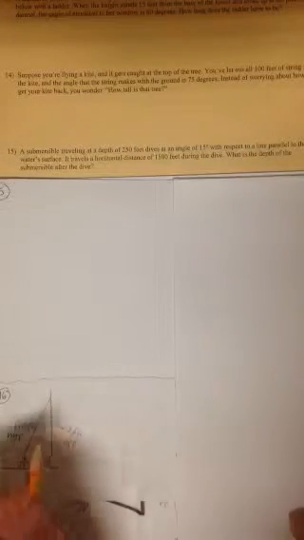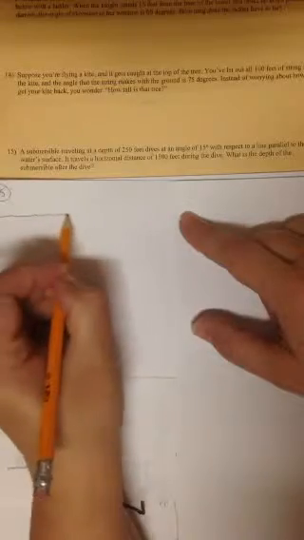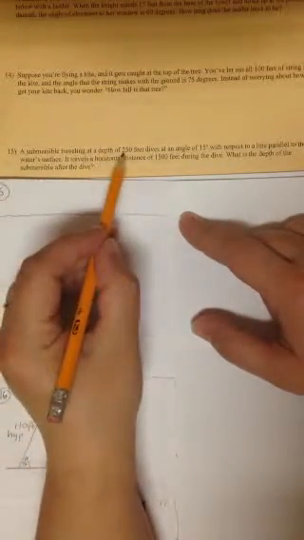Okay, number 15: a submarine, a submersible traveling at a depth of 250 feet, dives at an angle of 15 degrees with respect to a line parallel to the water surface. Okay, so there's a lot going on here, but there's the ocean. The submersible is already traveling below the water. So let's say this is the submarine, or whatever it is.